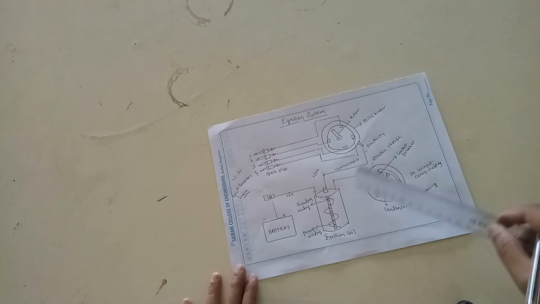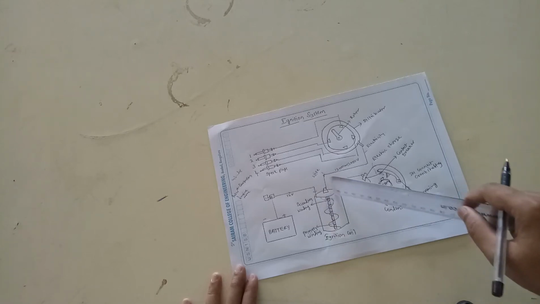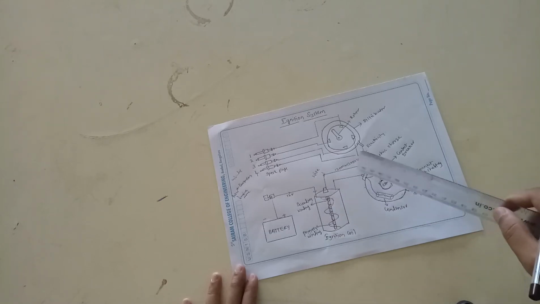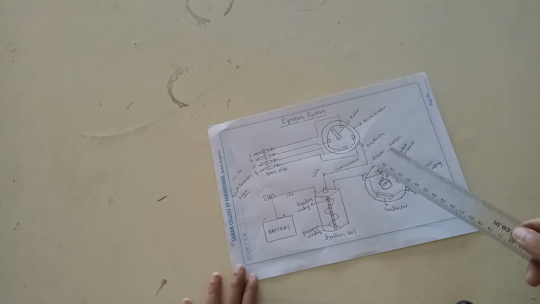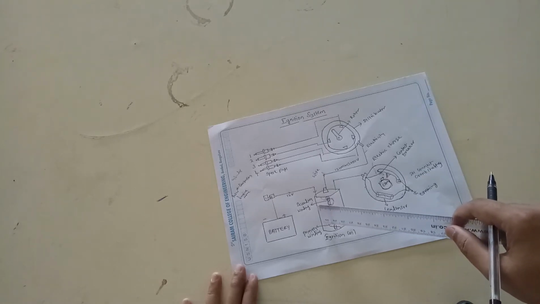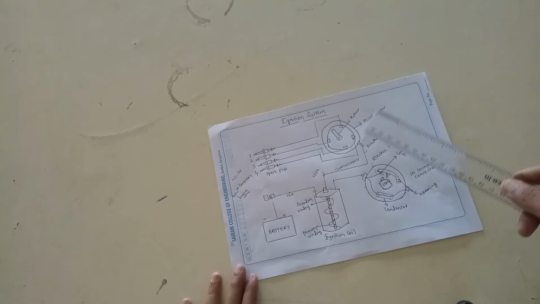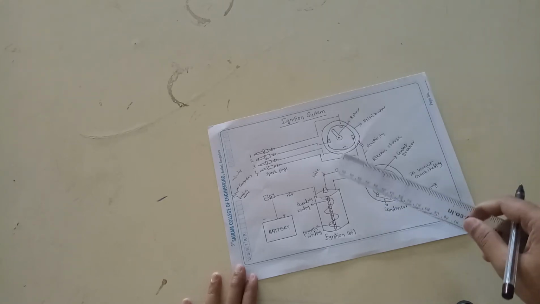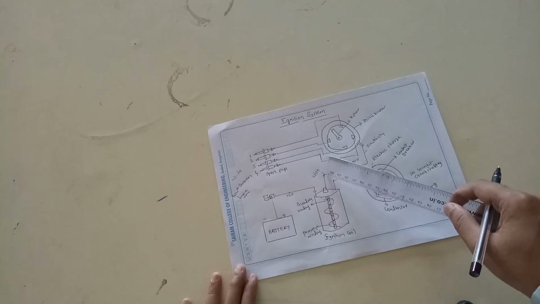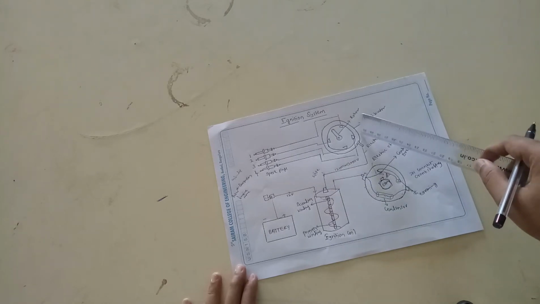Okay, now a magnetic field is produced in the secondary coil, and it will produce a very large amount of current from the secondary coil. A high voltage of around 12,000 to 30,000 volts, it may extend up to 30,000 volts also. The high voltage current is passed to the distributor.